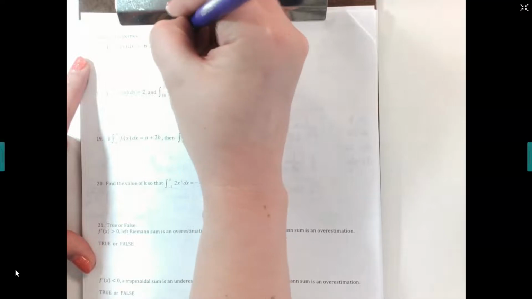Okay, so first thing, look at your integral. Here's the property that you need to know. It is already on your notes.